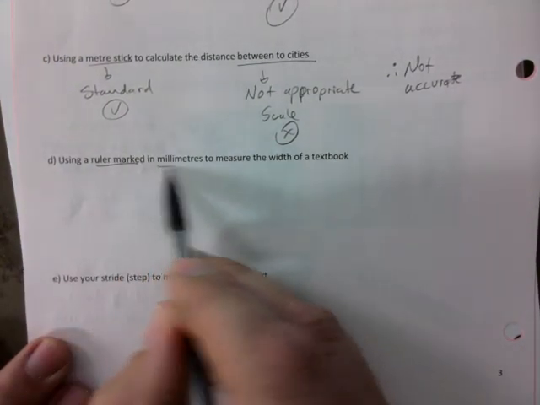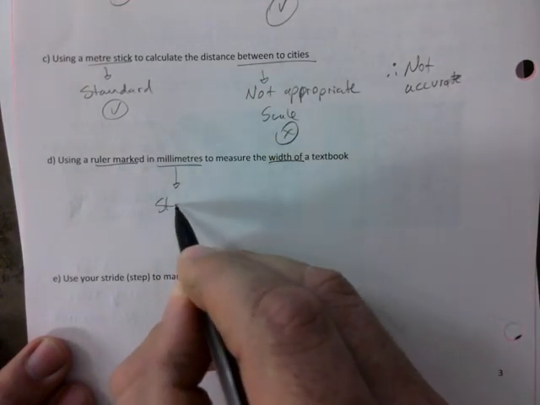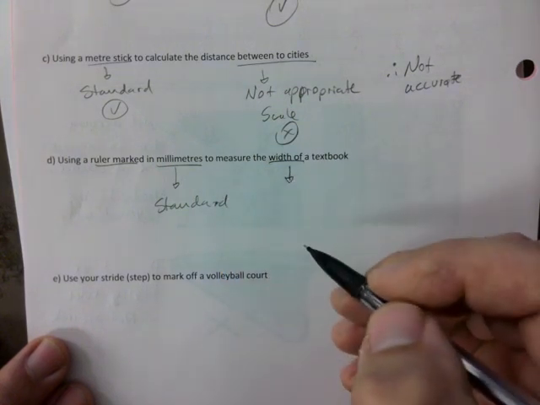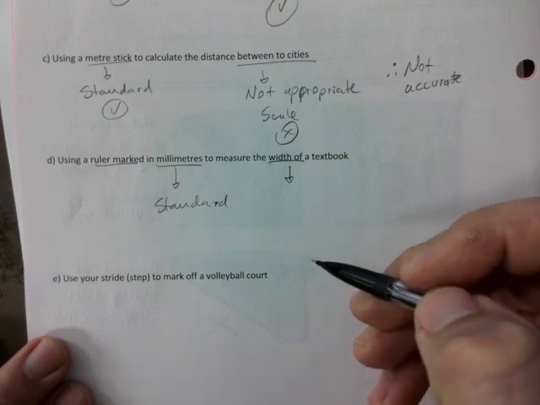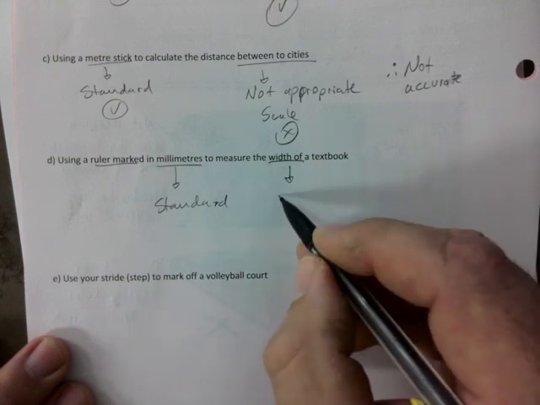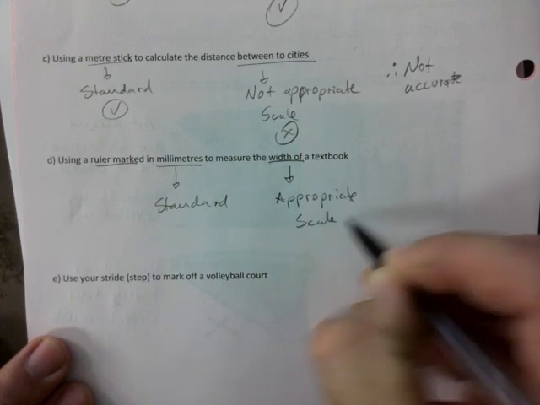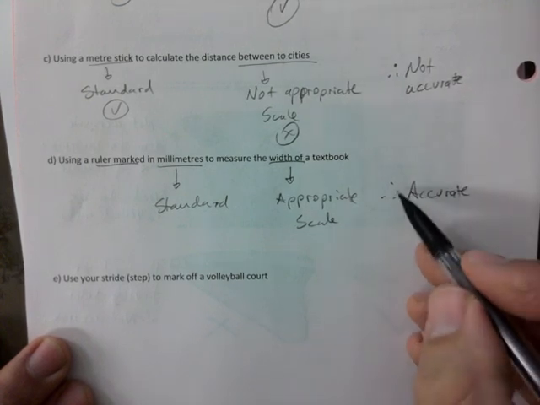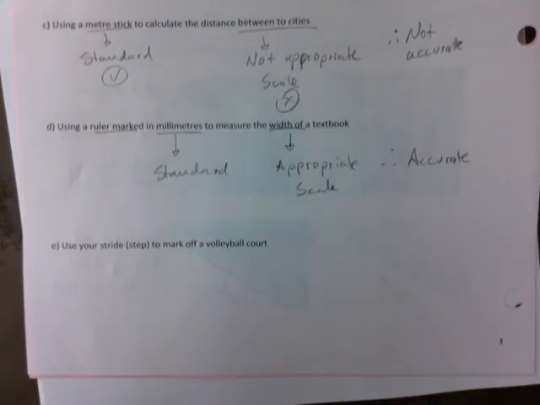Using a ruler marked in millimeters to measure the width of a textbook. Millimeters is your standard unit. And the width of a textbook, what do you think? It's not unheard of, right? I would probably use centimeters, but millimeters is fine, right? Appropriate scale, therefore accurate. Oh, I don't know if I mentioned 3 dots means therefore in math. Don't use it in English, it won't go very well for you.